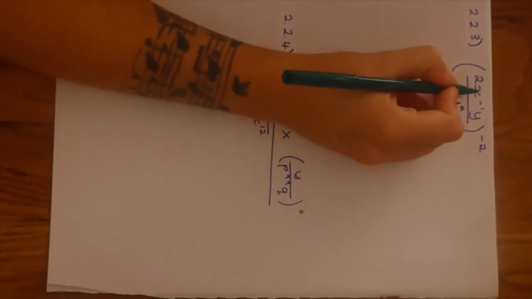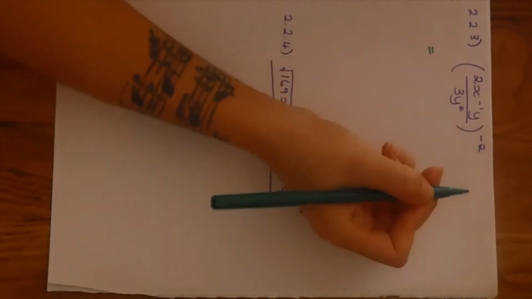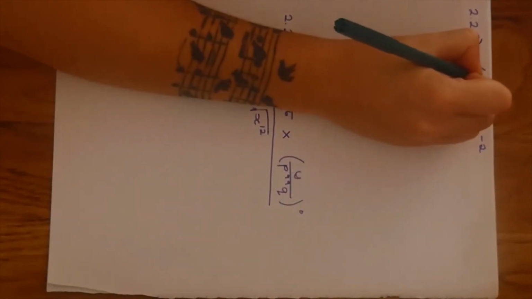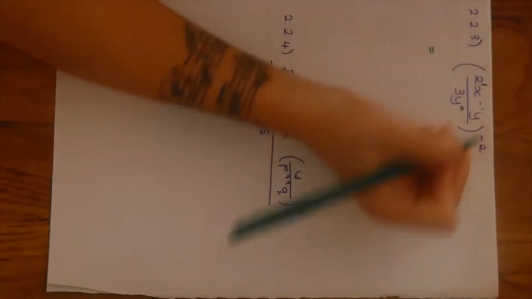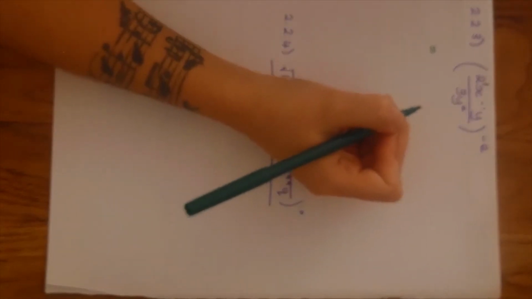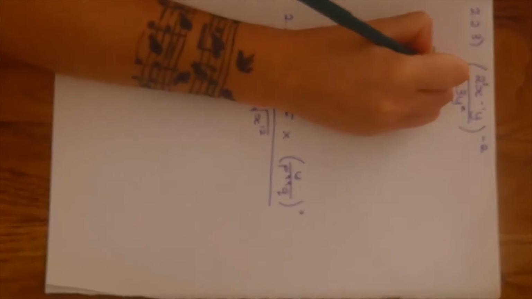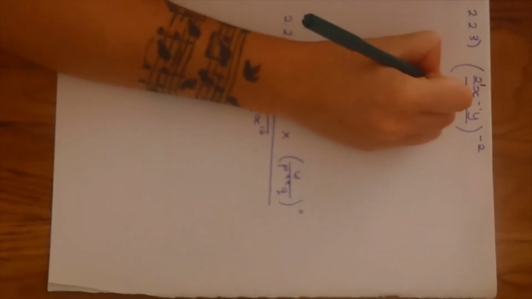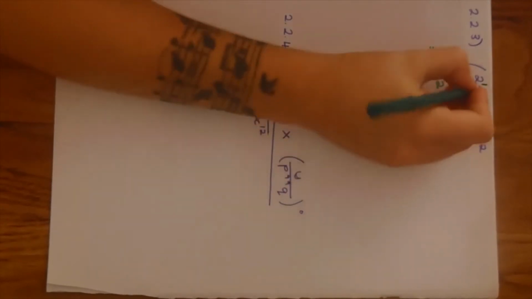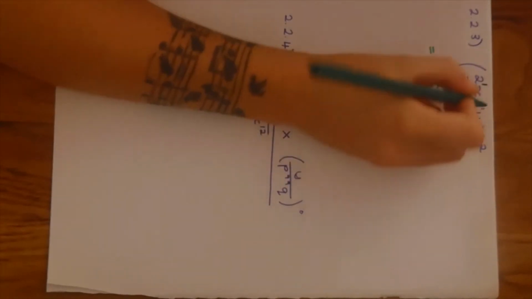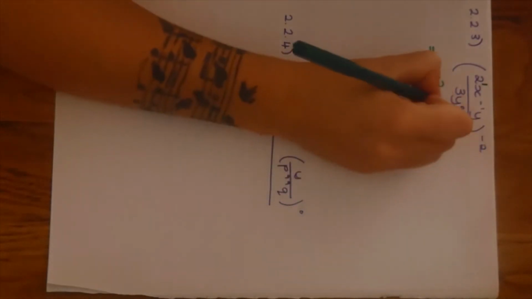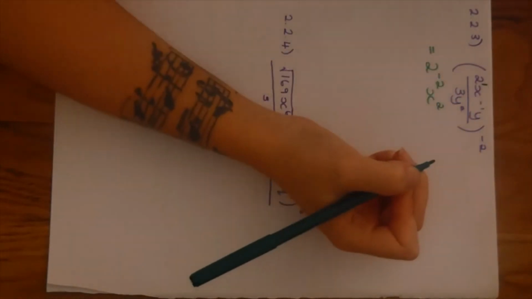Okay, so remember, when you're raising an exponent to an exponent, you go and you multiply. What is the imaginary exponent here by the 2? The imaginary exponent is 1. So it becomes 2. 1 times negative 2 is negative 2. Over here, x. Negative 1 times negative 2 is positive 2.